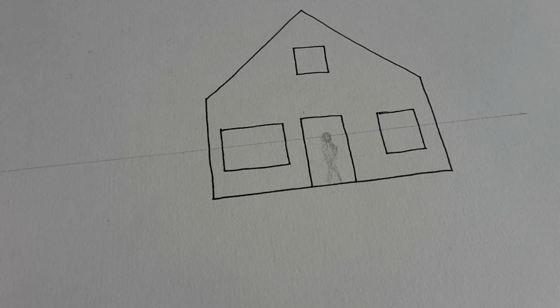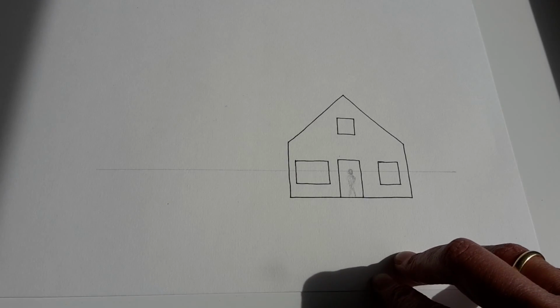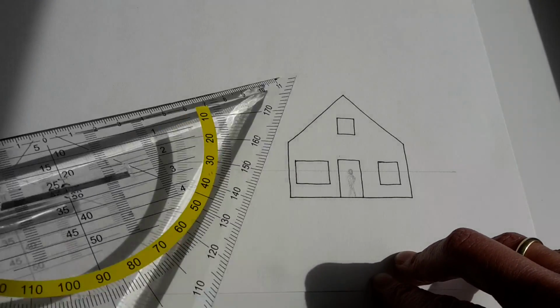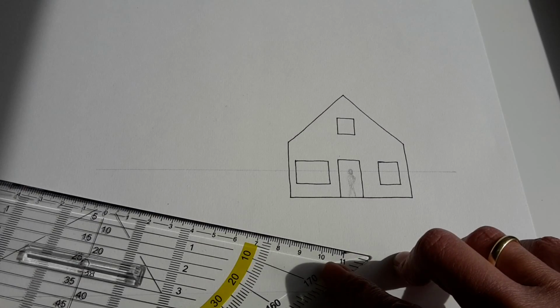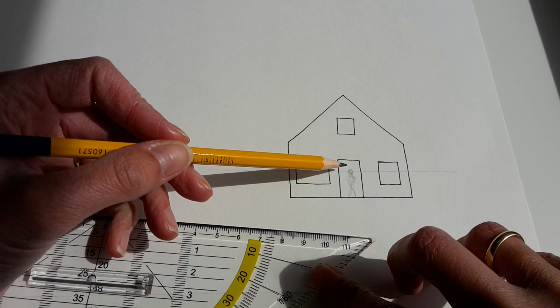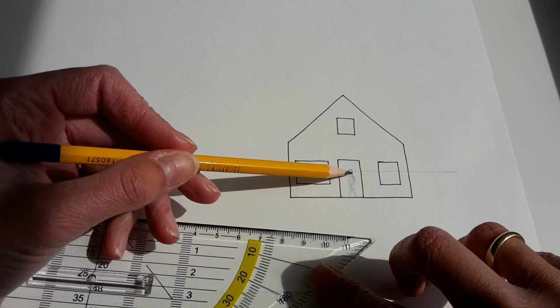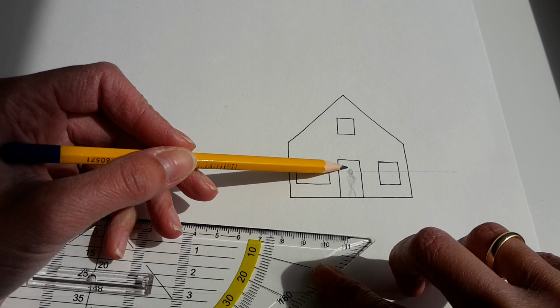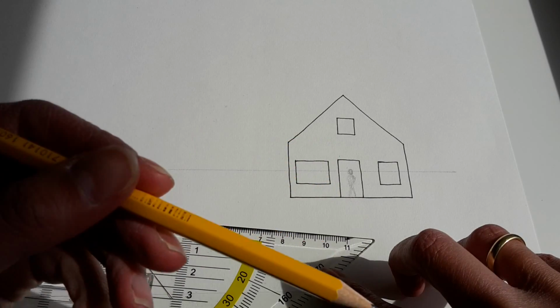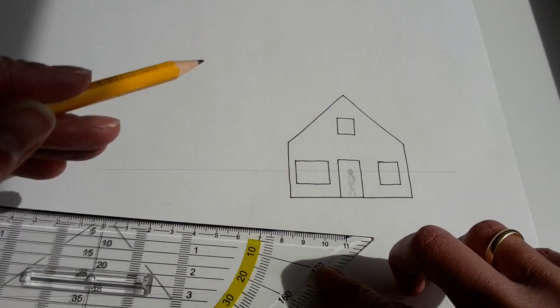Now I'm going to turn this house into a 3D house, and I do that while watching through the eyes of this person, who is standing and looking at this house.